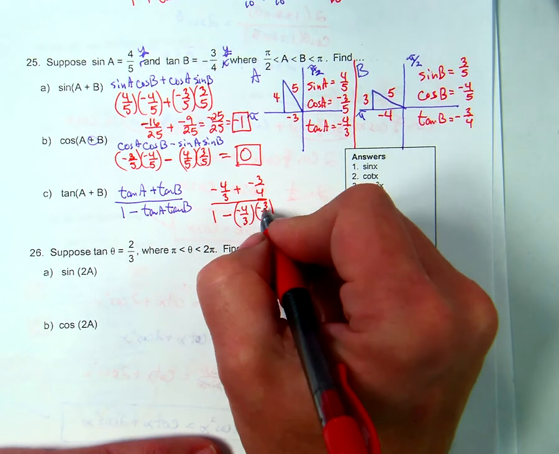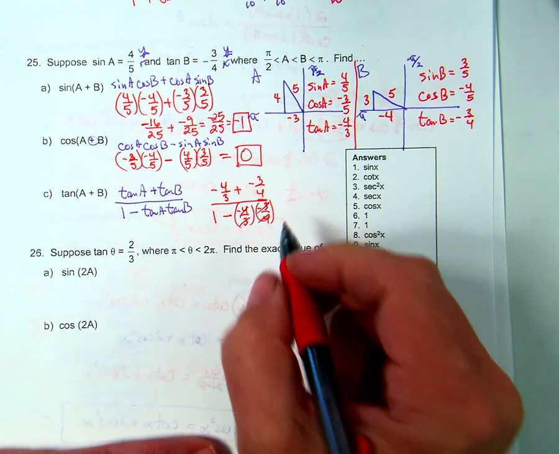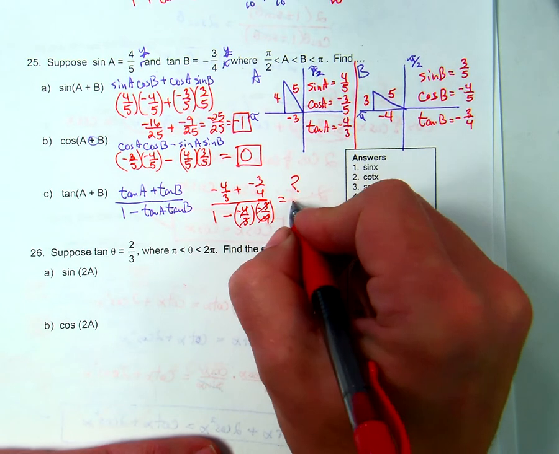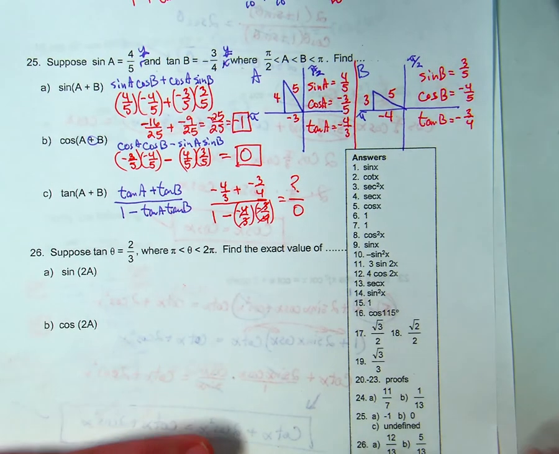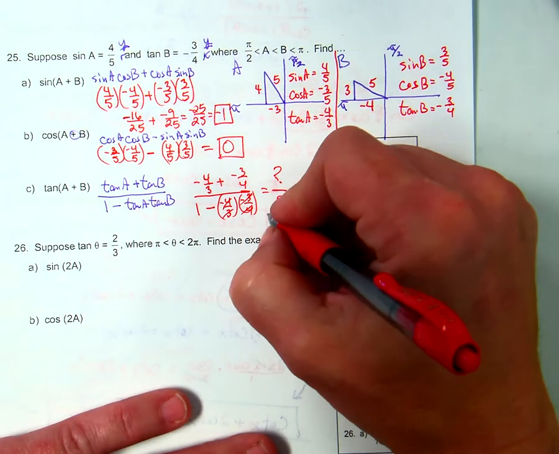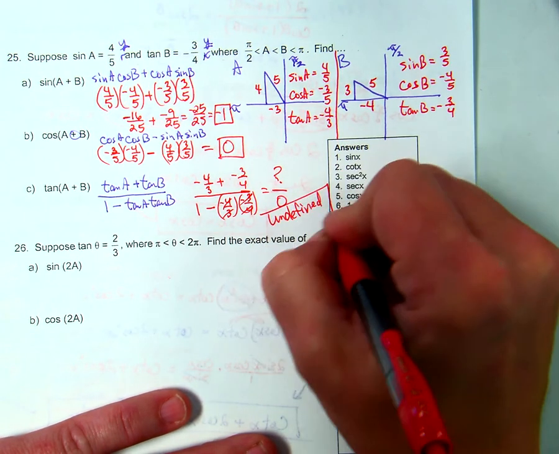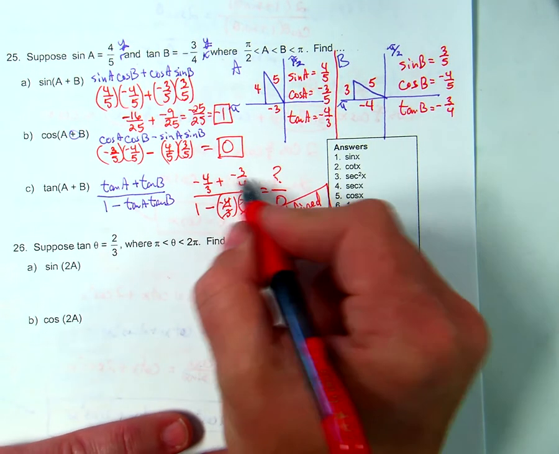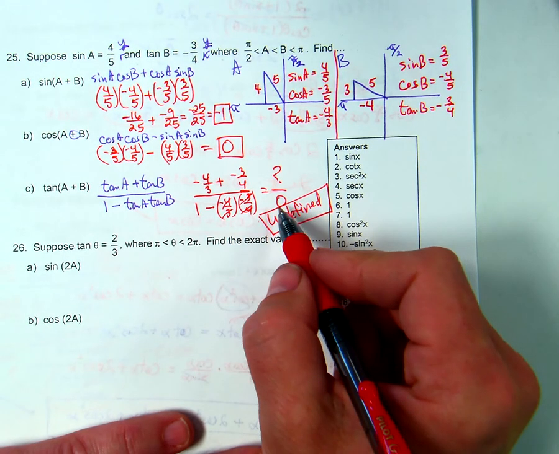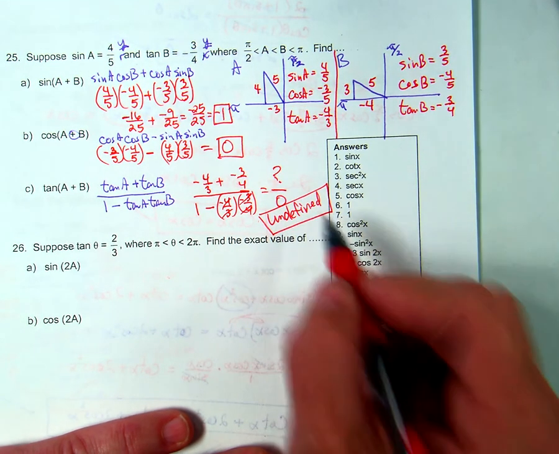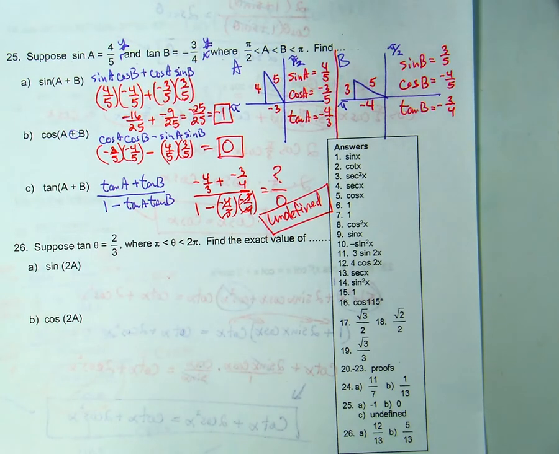Well, what is this? That just becomes a +1, which, I don't really care at this point what the top is, because the bottom's a 0. So this is what? It's undefined. It's something over 0. I don't even have to do the top to know that whatever it is over 0, it's not going to be 0 at the top. So it's something over 0. It's going to be undefined. Right? So that is the answer to number C. 25, if you look down here.